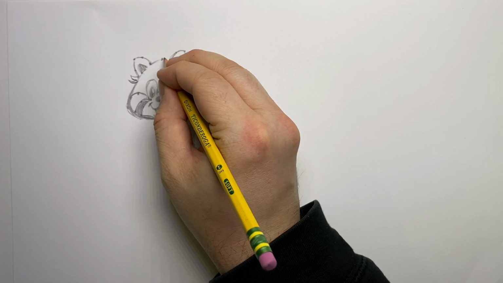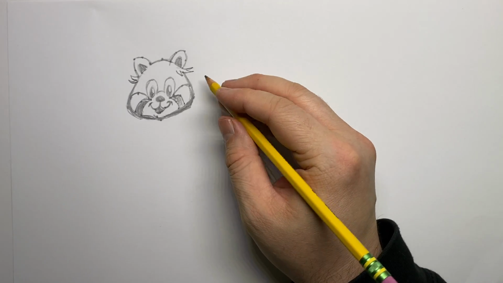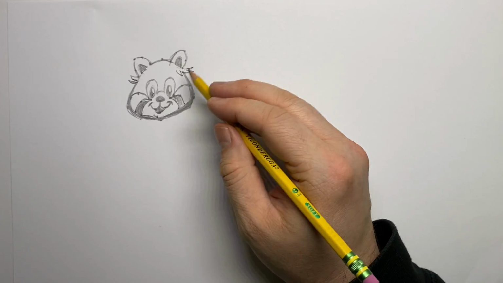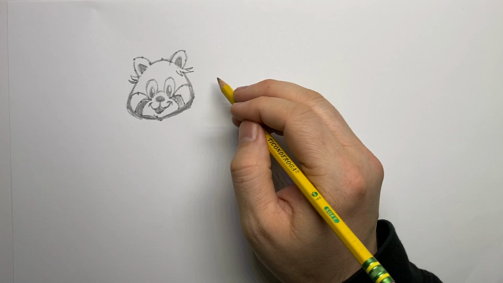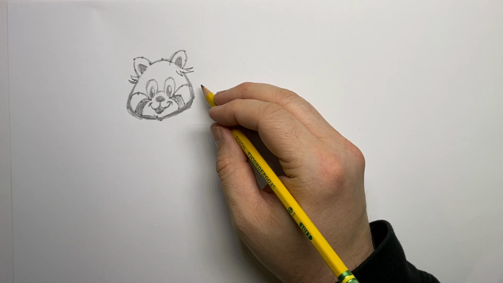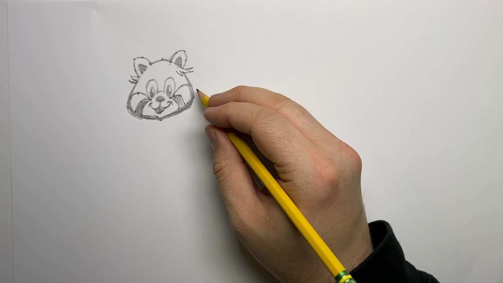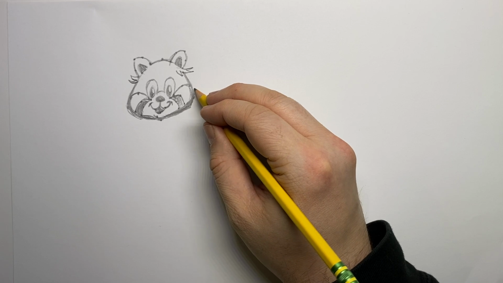We'll put one in the middle, and then I'll just kind of round it off nicely. And there's a nice little red panda face completed for us. So as you can see here, it almost looks a little bit like we got these banded markings, and you could definitely see why this animal is considered so adorable to so many people.